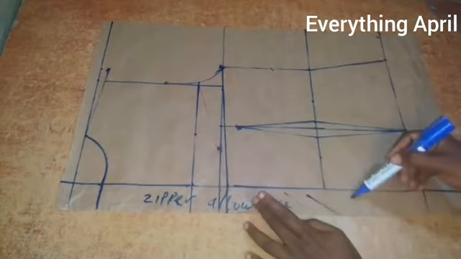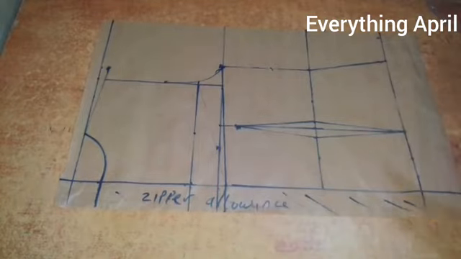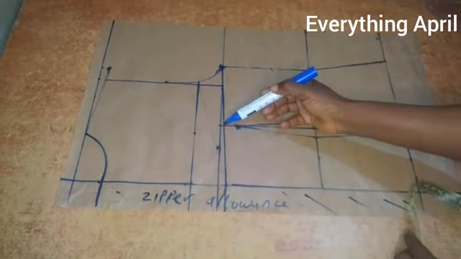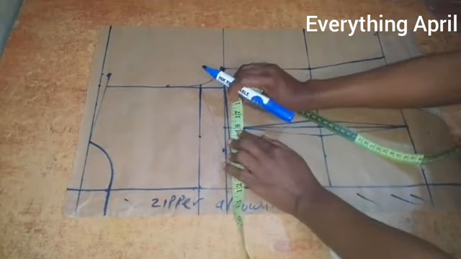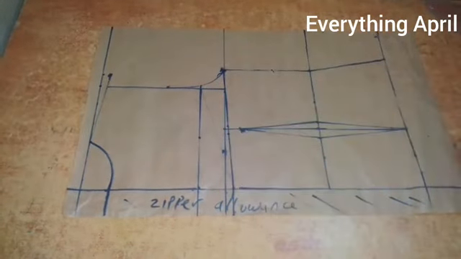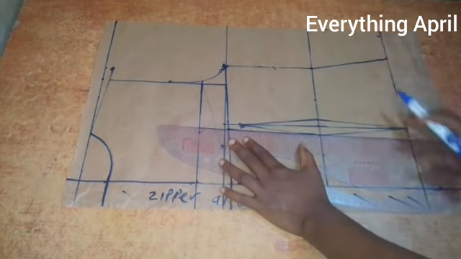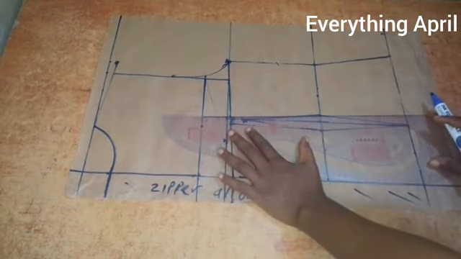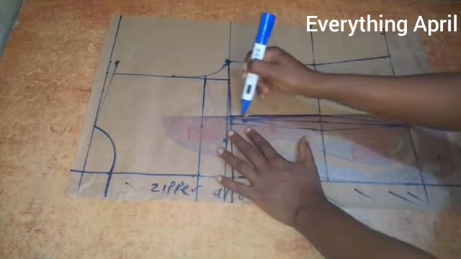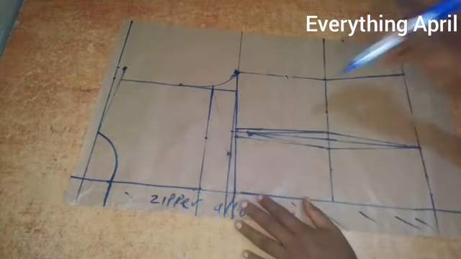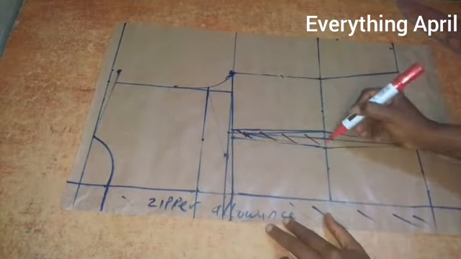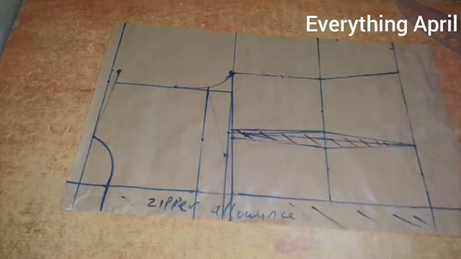Then at the upper neckline, to tighten the back part, I'm going to take 1/4 inch on both sides of the nipple to nipple line. You can take up to 1/2 inch, but I'm going to take 1/4 inch on both sides, and I'm connecting it back to the dart on the waistline. So I'm going to shade this part, it will be cut off.